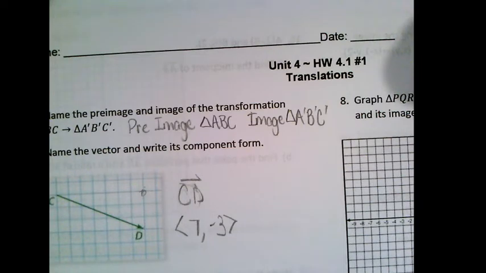Alrighty. Any other ones on this one? I will say number 16B, you don't have to worry about that. Ethan, number 7. Yeah, that's a good question. Let's definitely check that one out.